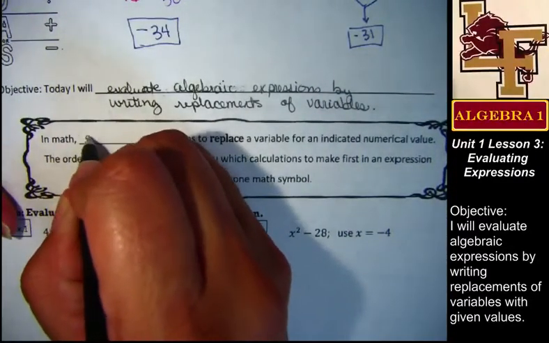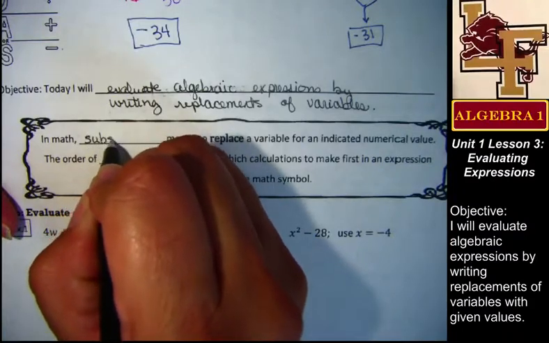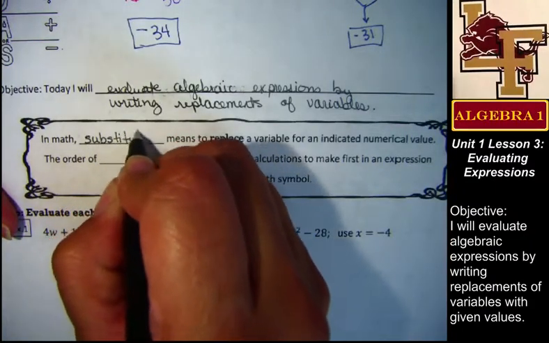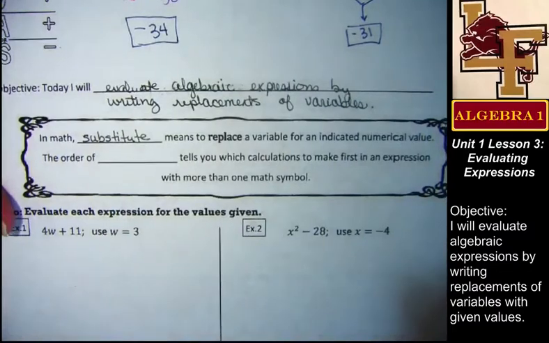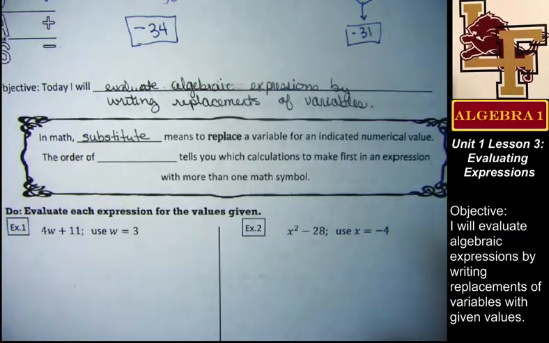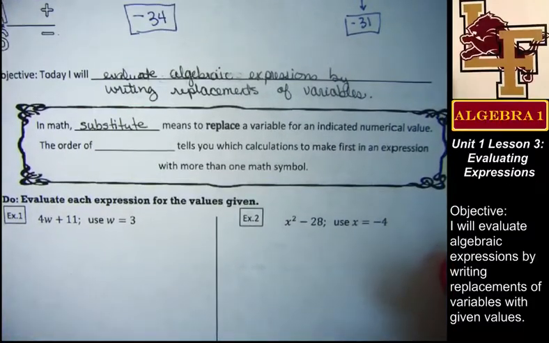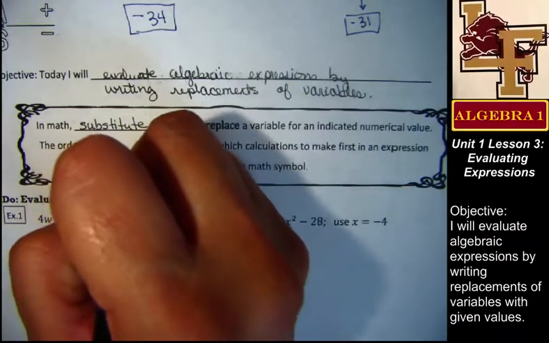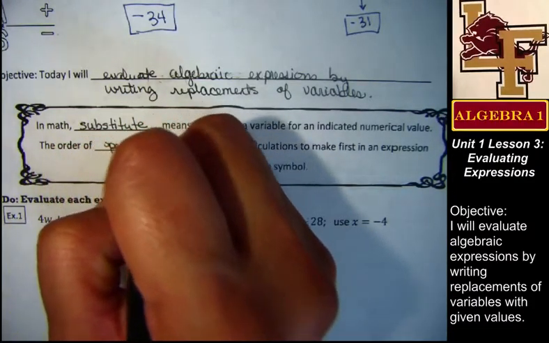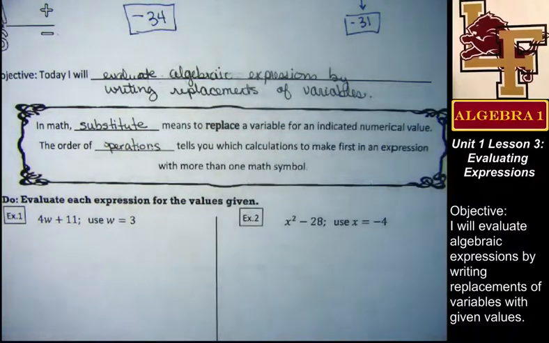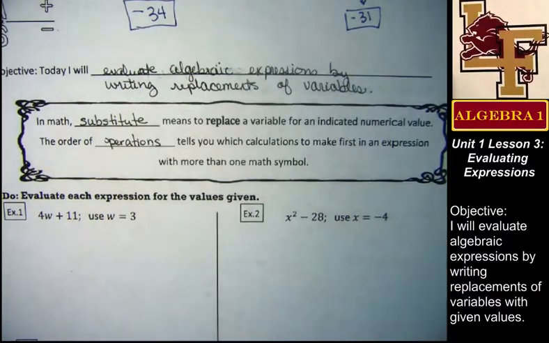In math, if I want to replace something, I'm not going to say replace. I'm going to say substitute, because if I get sick, who replaces me? A substitute is going to replace me. The order of operations will tell me the order that I have to perform the parentheses, exponents, multiplication, division, addition, subtraction. So it just tells me what order I need to do things in.